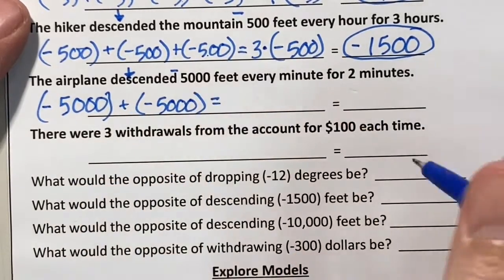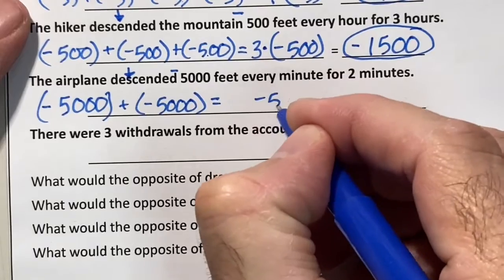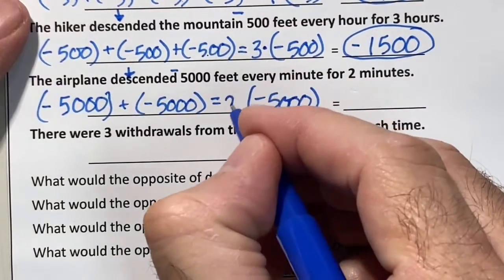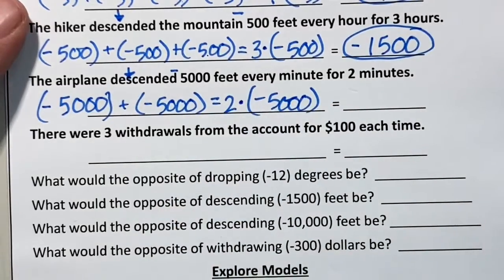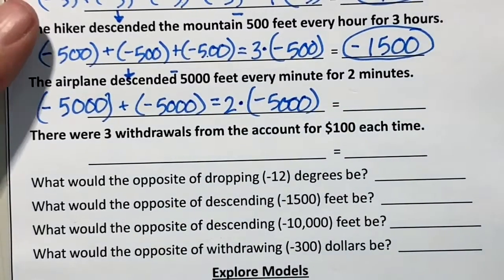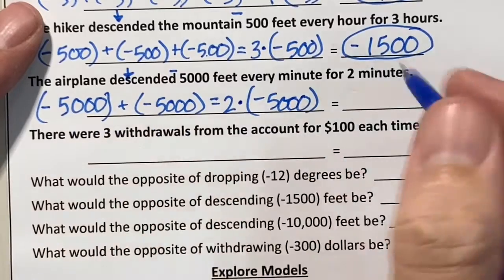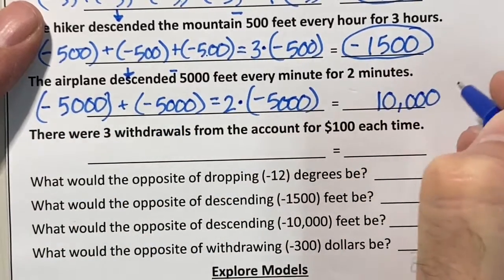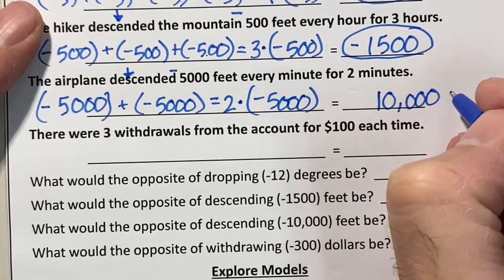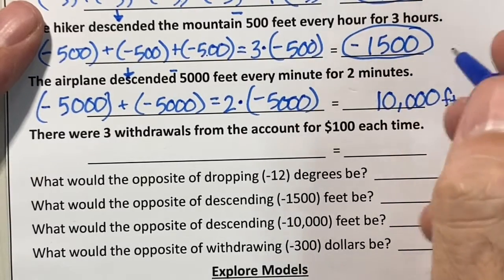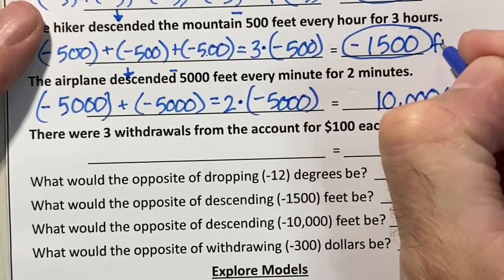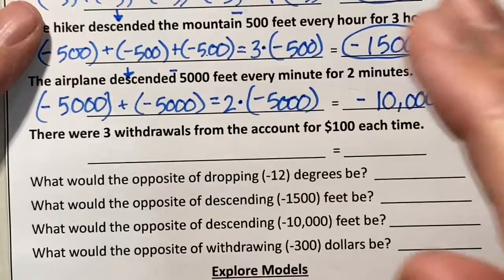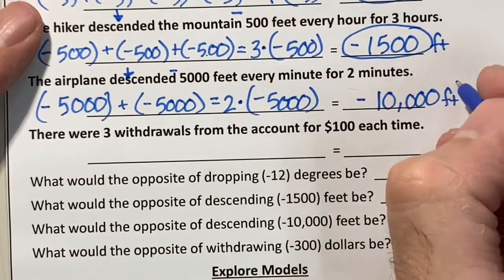Another way to write that would be -5,000 times 2, and you put a little solid dot symbol in there. So that's 5,000 and 5,000, a total of 10,000 feet. This would actually be feet up here too. So 10,000 feet that the plane had descended coming into the airport.